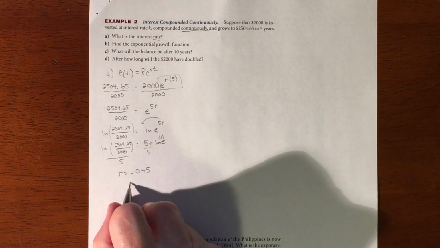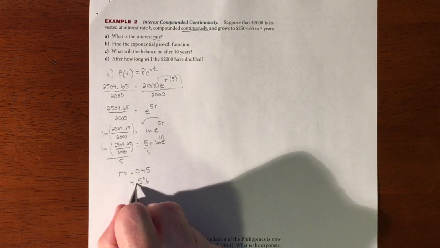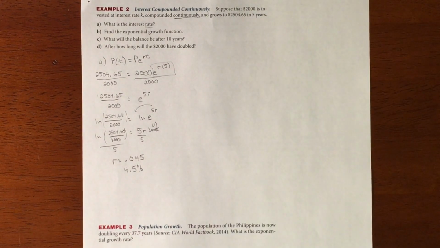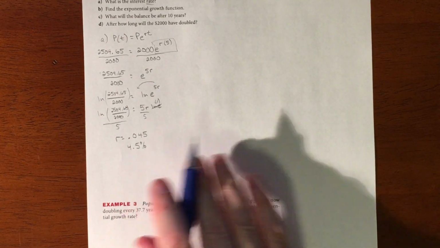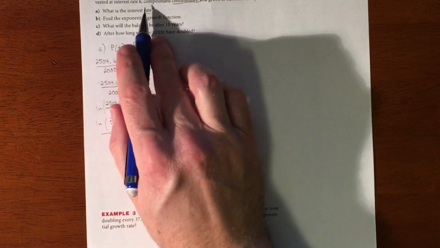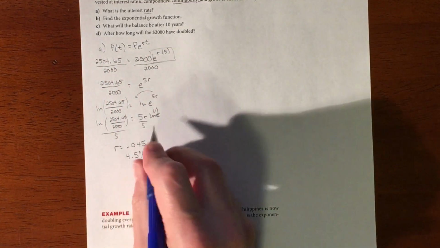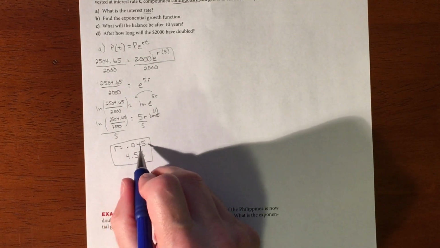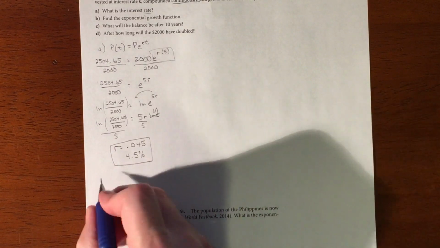So we're looking at a 4.5% growth rate. If we started with $2,000 and 5 years from now we had 2,500. So we were earning 4.5% per year. All right, so then based on that, what is your exponential function? So just make sure you read directions to know what they're asking for, if they just want the decimal version of it or if they want the percentage version of it.